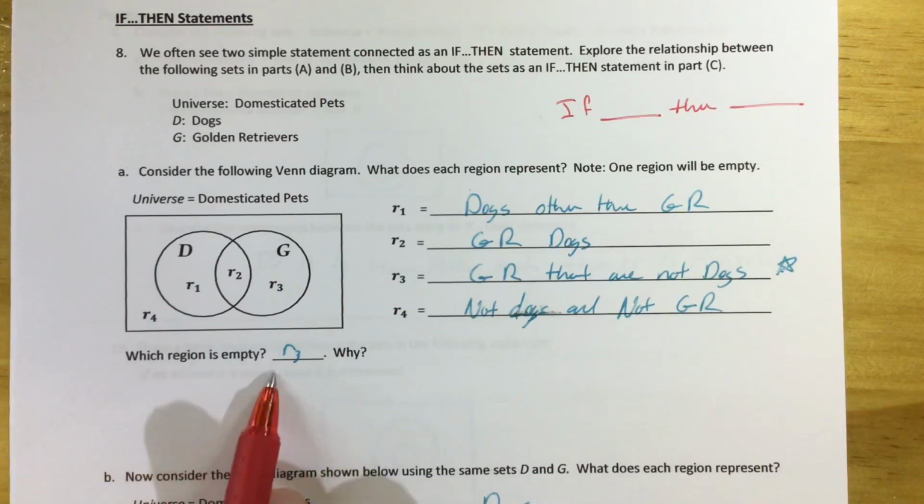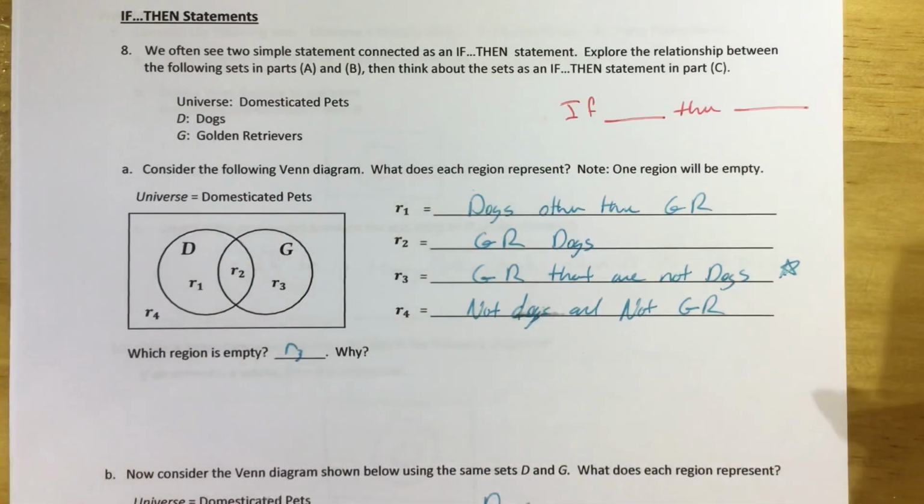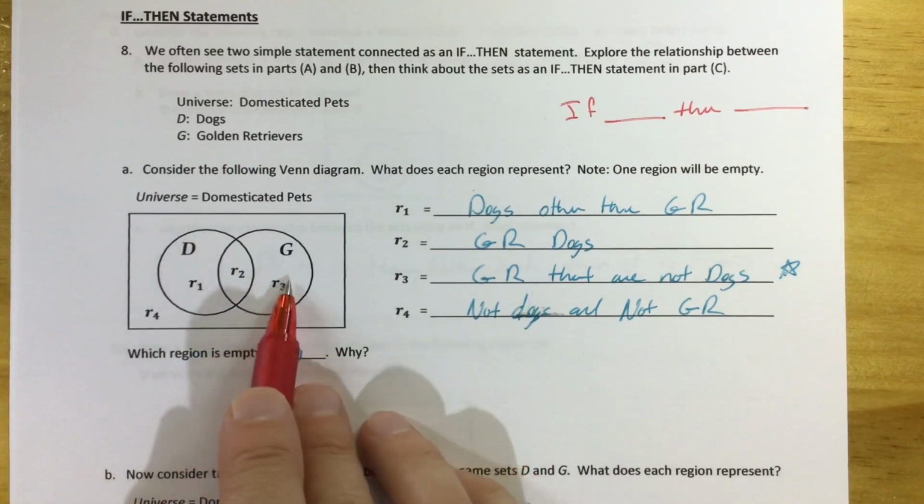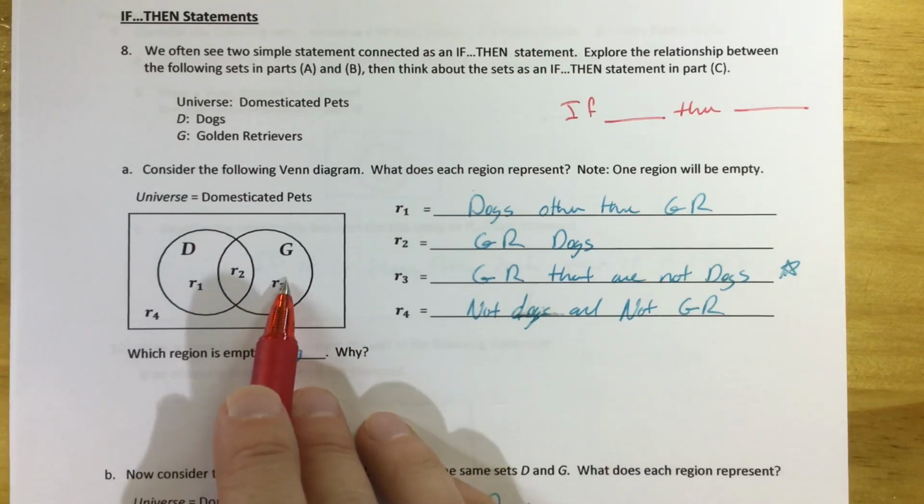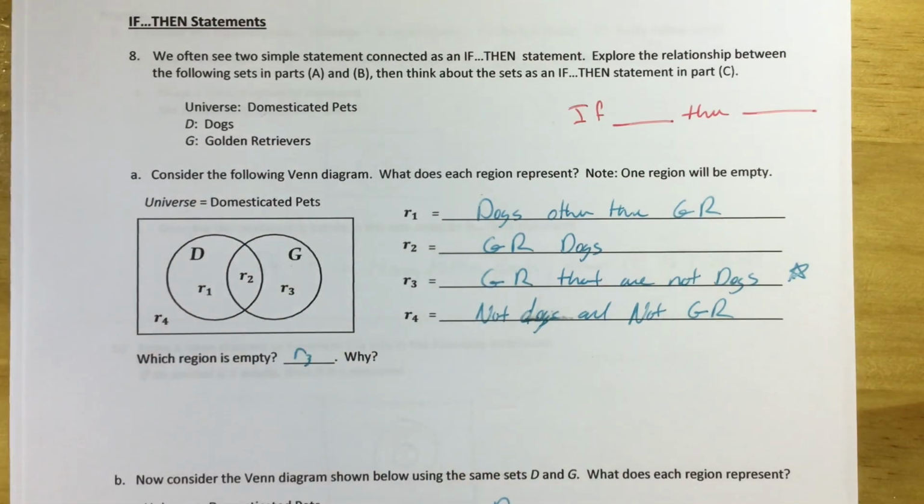All right, so which region is empty? It's 3. 3 is actually nothing. There's no such thing as a golden retriever that isn't a dog. And the thing is that that's always going to be true, that you're never going to have anything that goes in that spot. So let me see if I can find what I want to look for.